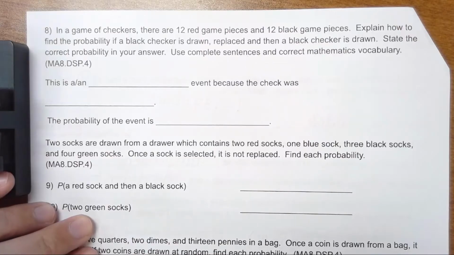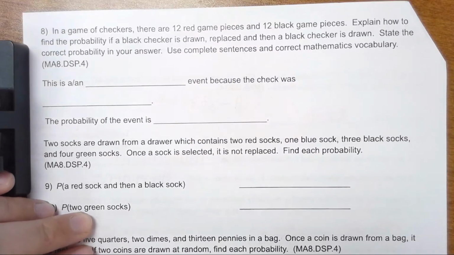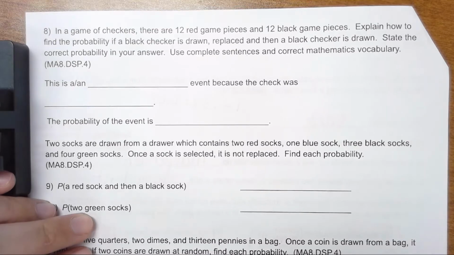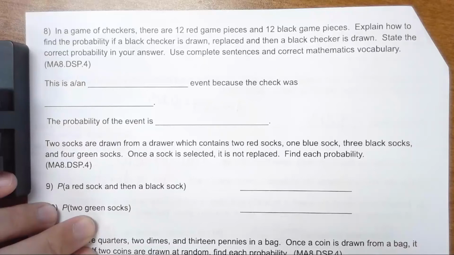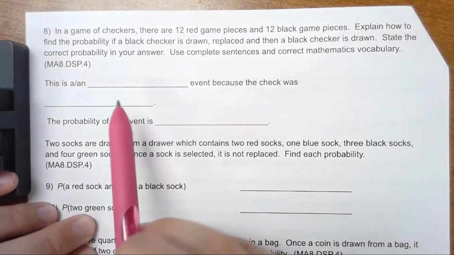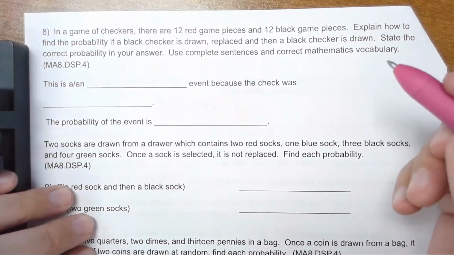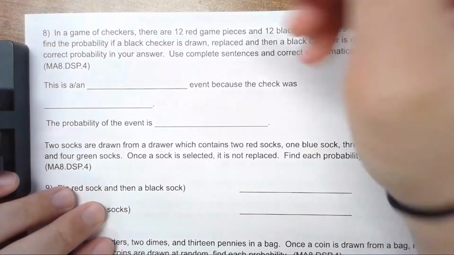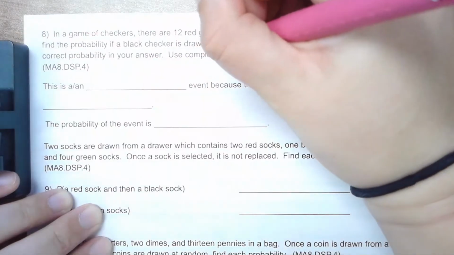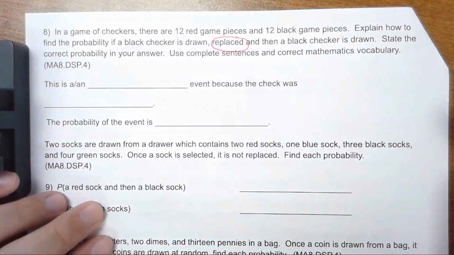So number 8, in a game of checkers, there are 12 red game pieces and 12 black game pieces. Explain the event where a checker is replaced, and then a black checker is drawn. State the correct probability in your answer. Use complete sentences and correct mathematics vocabulary. So this first sentence, this is a blank event. They're wanting to know if this is independent or dependent. So just like I said on the back page, as soon as you see that word replaced or without replace, that's your indicator on what kind of event it is.